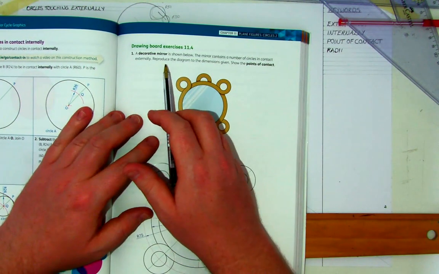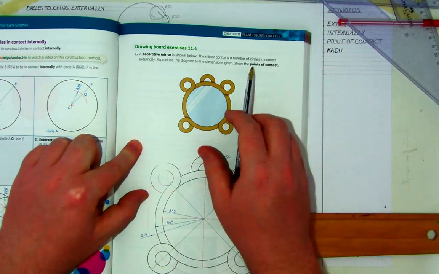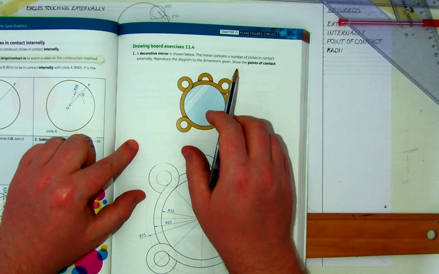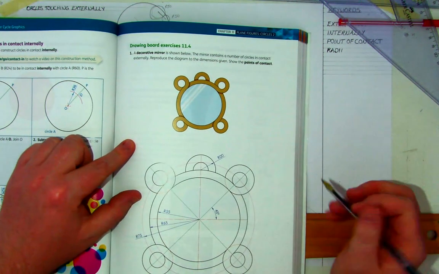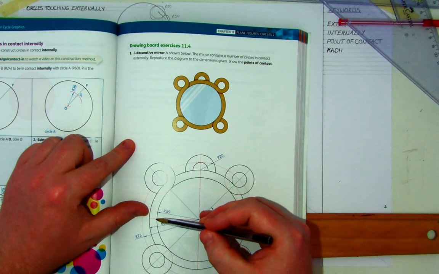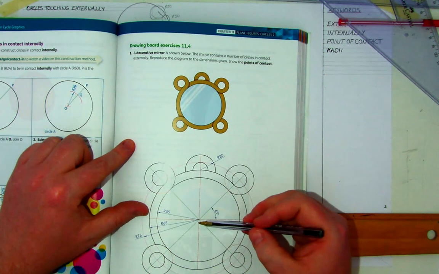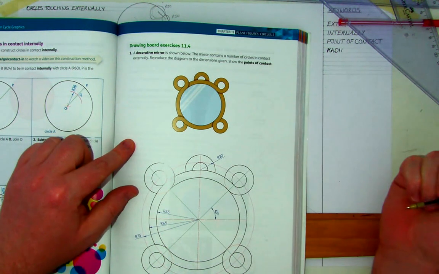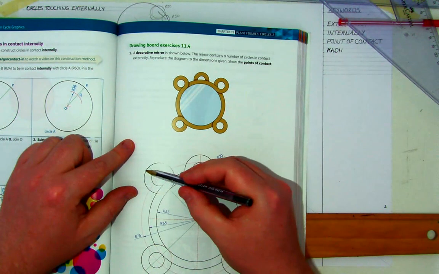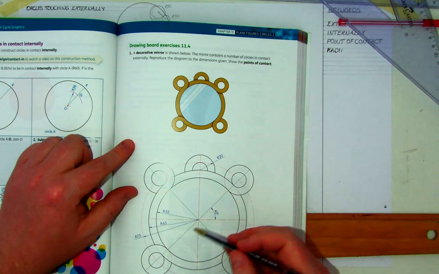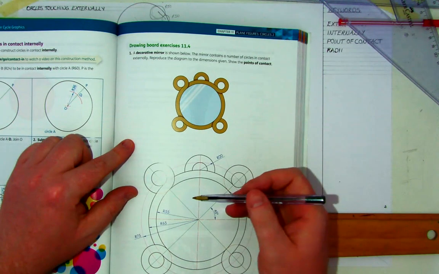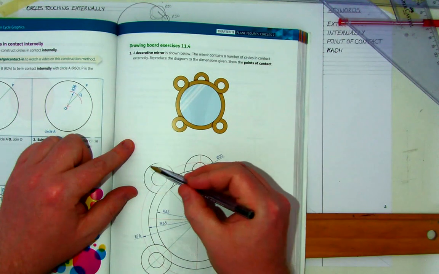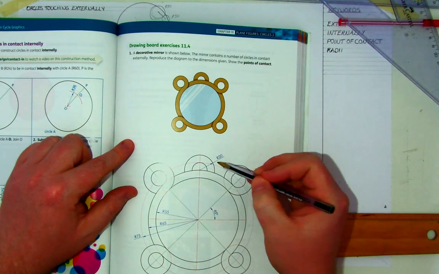So, a decorative mirror is shown below. The mirror contains a number of circles in contact externally. Reproduce the diagram to the given dimensions. Show the points of contact. So you can see here, lads, you can start in the middle of the sheet if you want, with a circle of radius 55, and everything else revolves around that. You can see here you've an angle going up at 45 degrees, down 45, down 45, up at 45. And you've got a circle touching externally off another circle of radius 20.